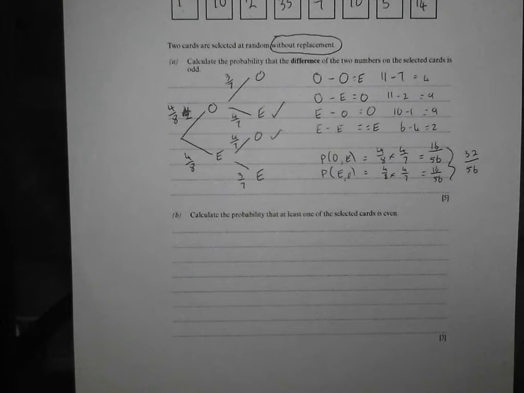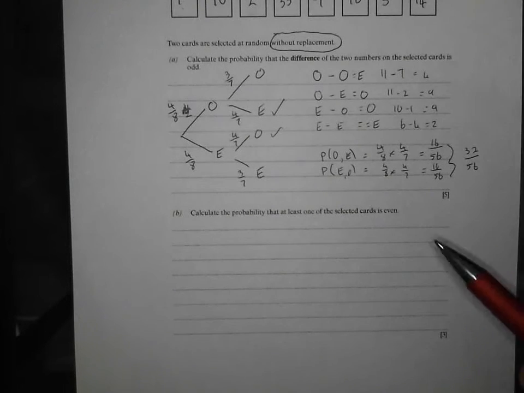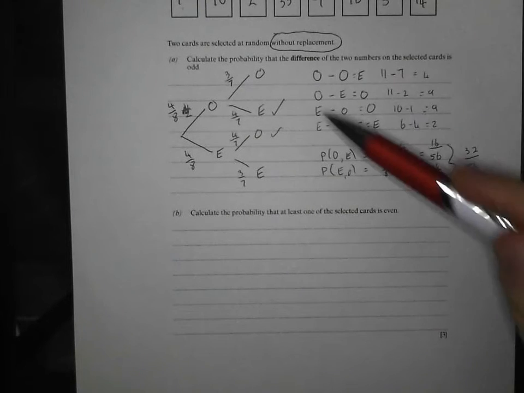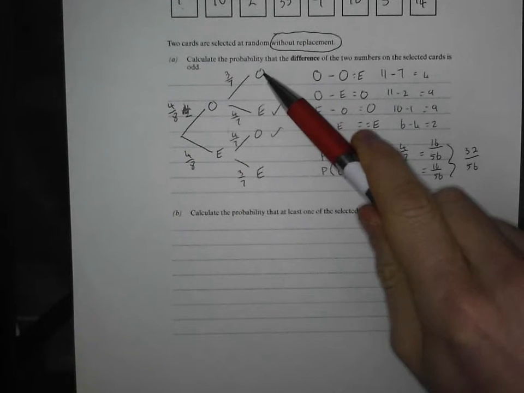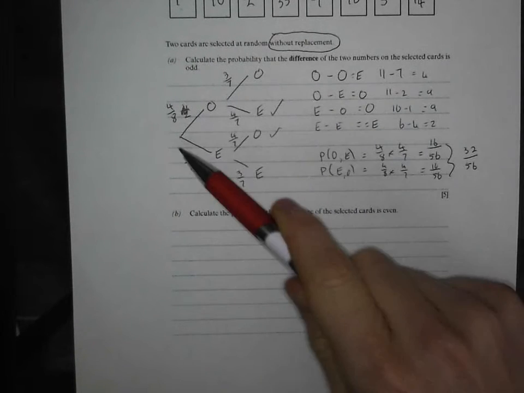Right, so what about this one? Calculate the probability that at least one of the selected cards is even. At least one of the cards that you pick out is even. Well, that's actually not too bad, especially since we've got our tree diagram here. So which ones are we interested in there? Well, we only need at least one even. So odd odd, that doesn't give us it. Odd even, that does. Even odd, that does.